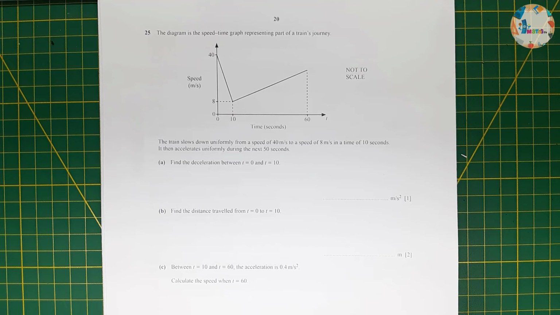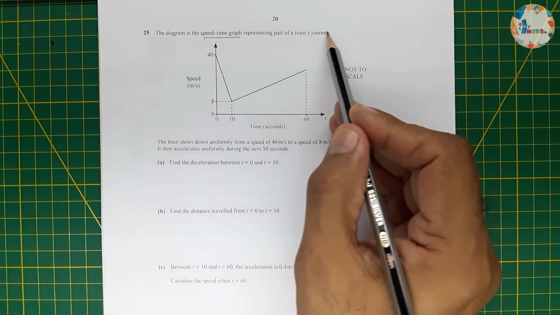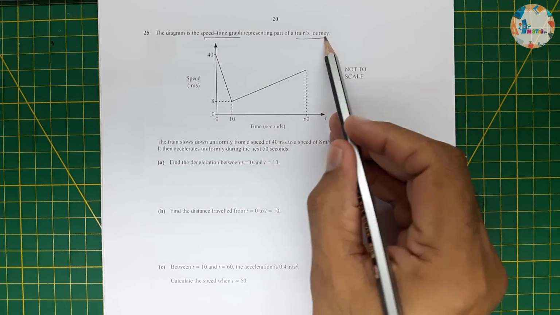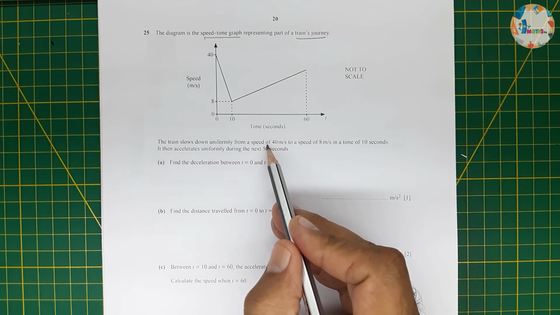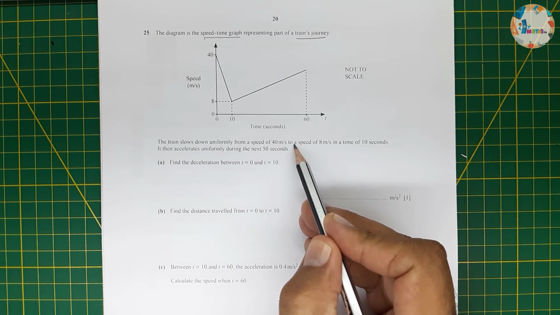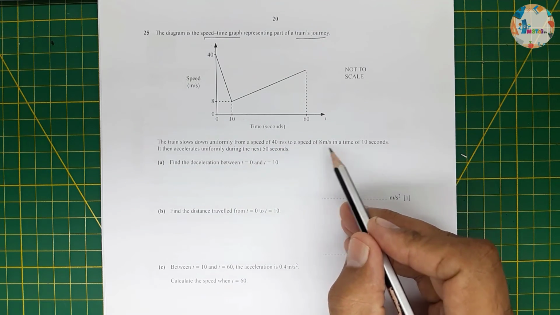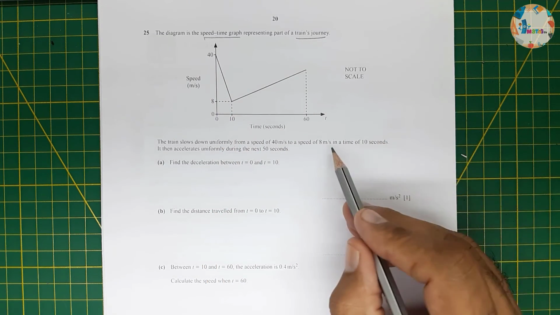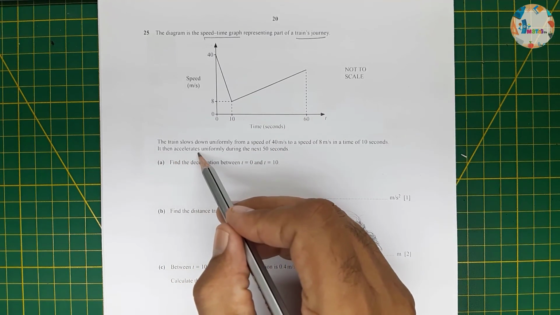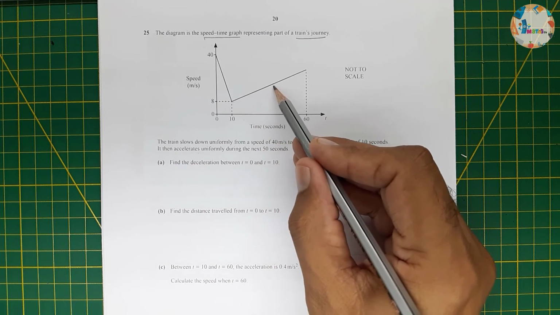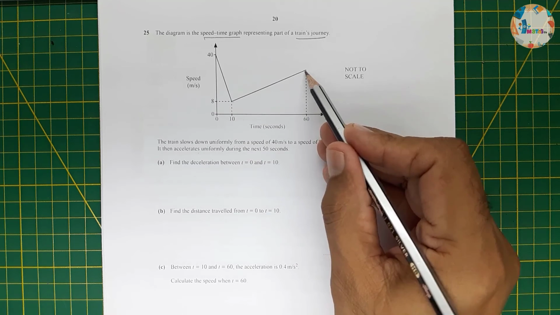Question number 25. The diagram is a speed-time graph representing part of a train's journey. The train slows down uniformly from a speed of 40 meters per second to a speed of 8 meters per second in a time of 10 seconds. It then accelerates uniformly during the next 50 seconds.